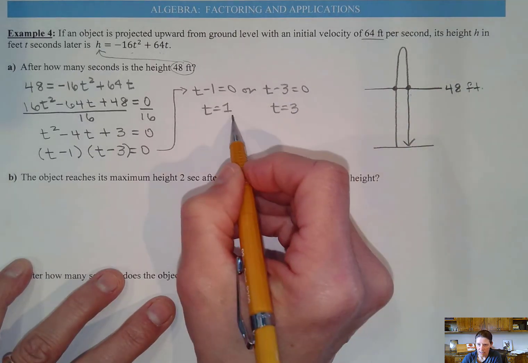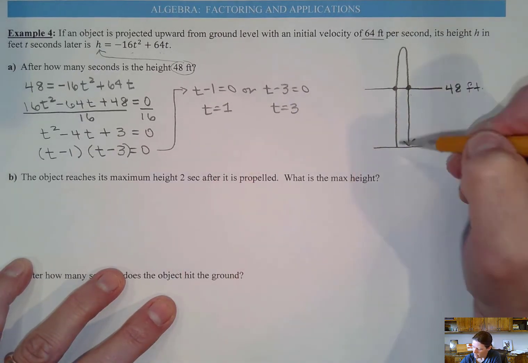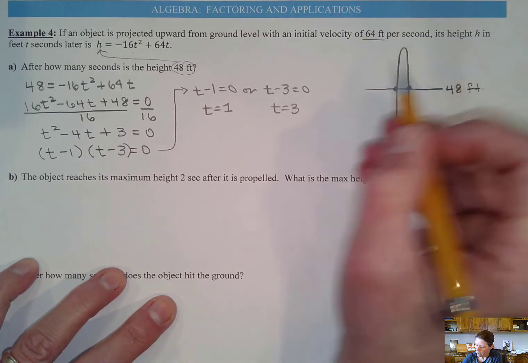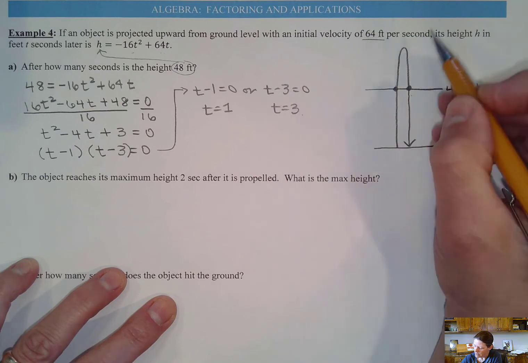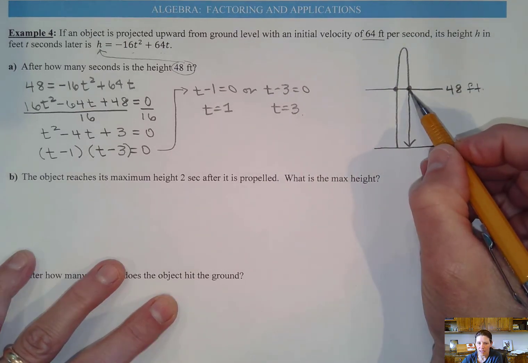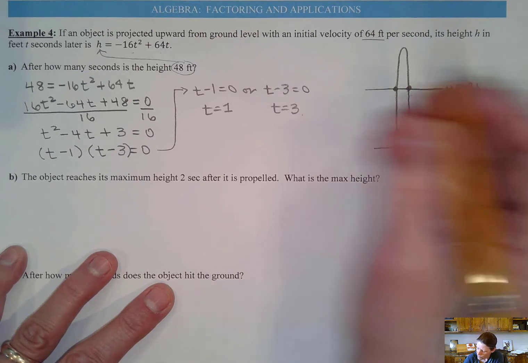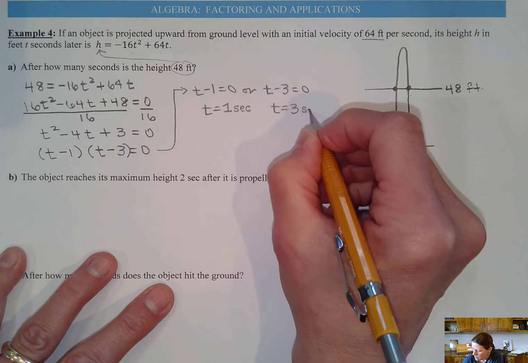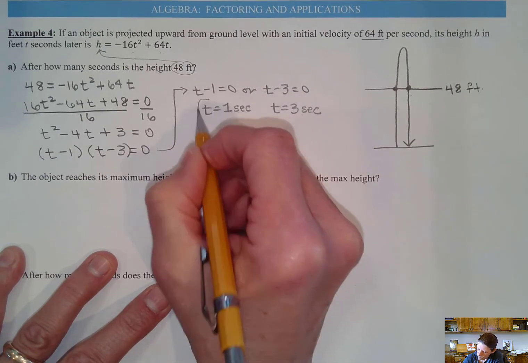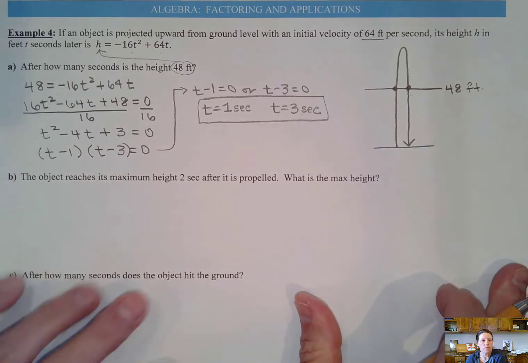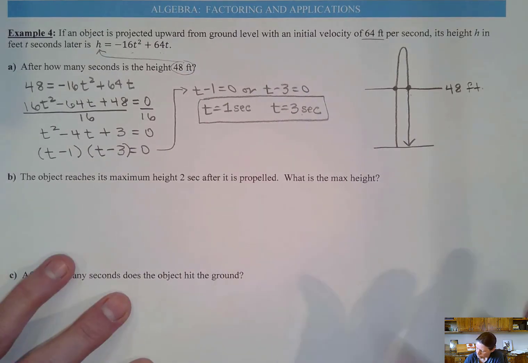And it makes sense that after 1 second, it passes through that height of 48 feet on the way up, and after 3 seconds, it's falling back toward Earth and passes through 48 feet again. So both of these answers make sense and are solutions to the equation that we've set up.